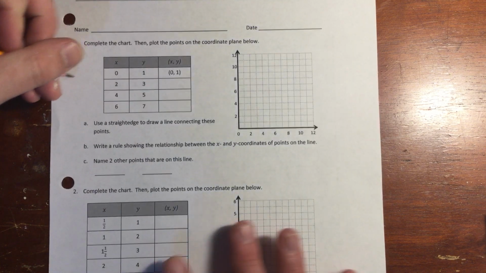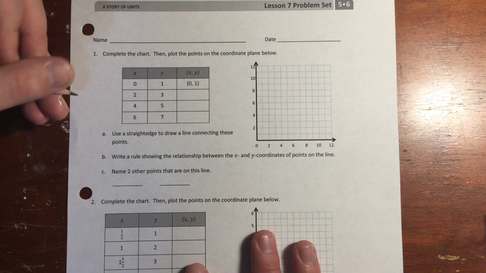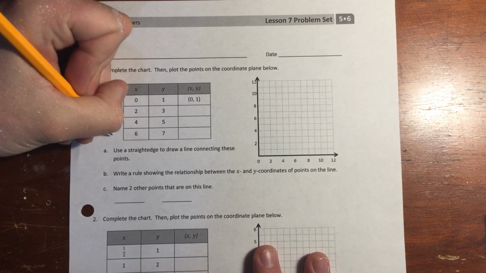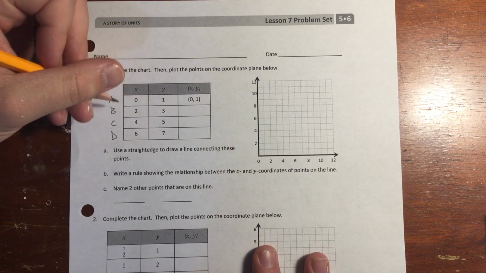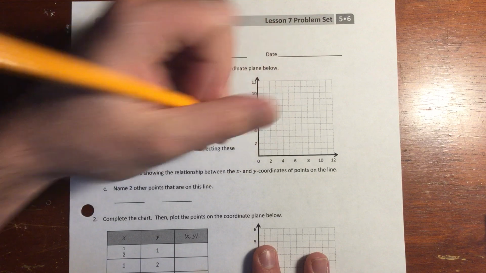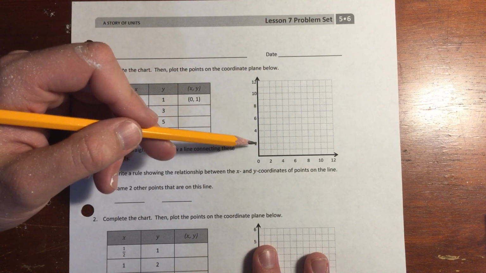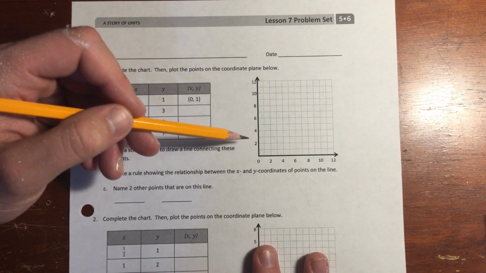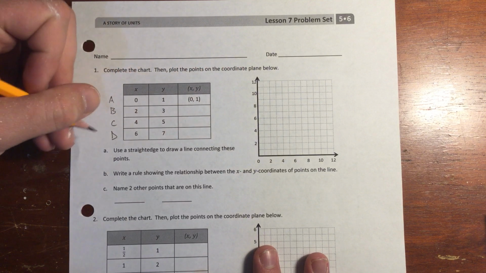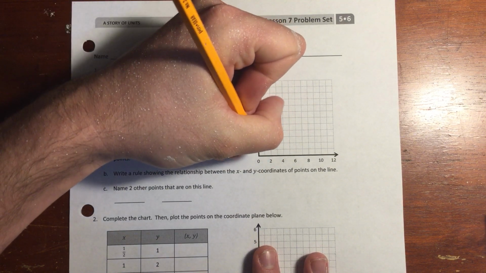Okay, so the first thing I'm going to do is complete this chart and then plot the points on the coordinate plane below. I'm going to label these as A, B, C, and D. So for my x value of this, over to 0 and up 1. One of the things that's important to note about this coordinate plane is that it's increasing by 2, so for every one of those lines, it's going to be 1. So I see over to 0, up to 1.